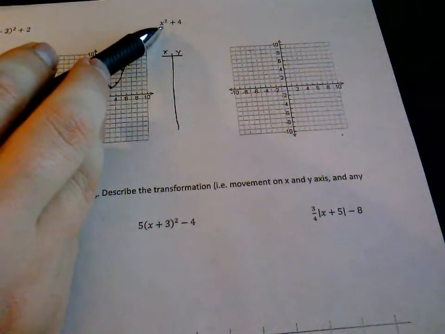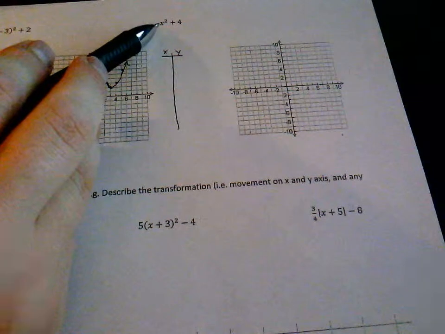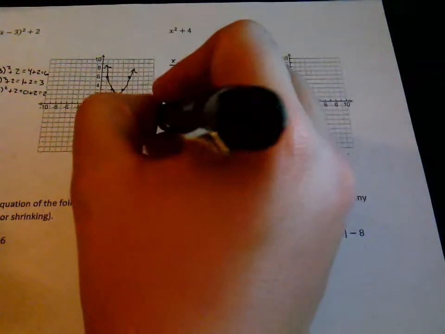Now this next one, I'm not going to do all of that. Actually, I will. So, we do not have an h here. So our h is actually 0. So it goes 0, -1, -2, 1, 2.